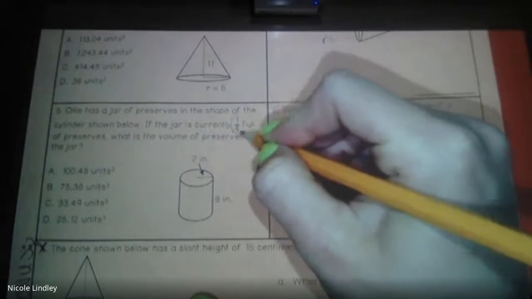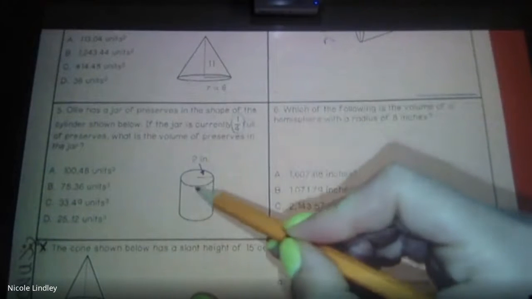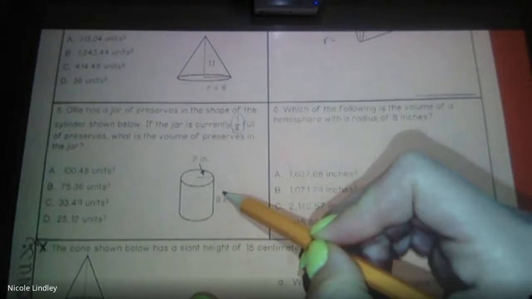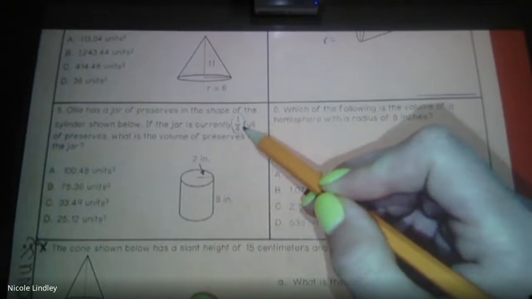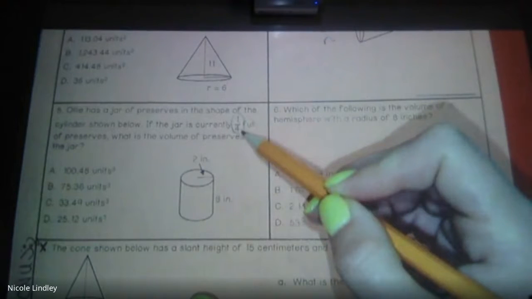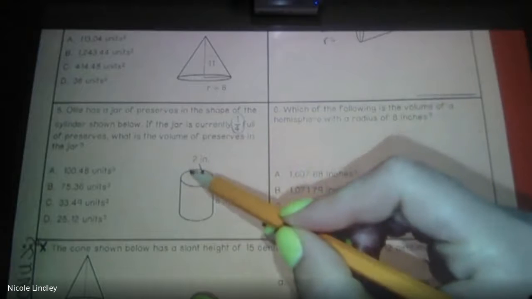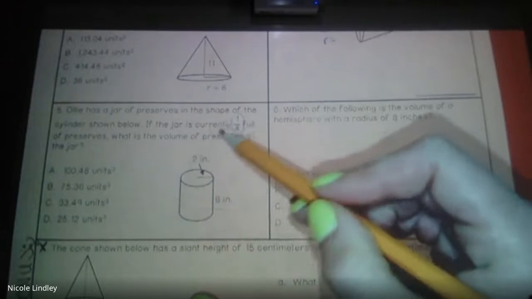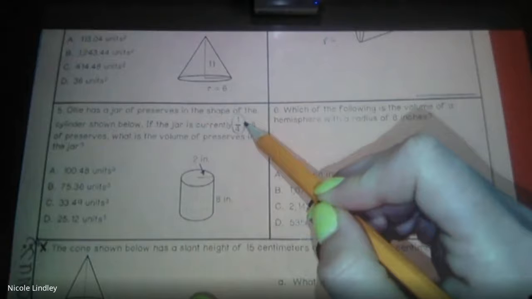So this one, they're trying to make it confusing. It's not confusing, okay? What you'll do is you'll find the volume for this cylinder right here first, and then you're just multiplying it by 1/4. Does that make sense? Because it's only 1/4 full. So go ahead and find the volume, and then you got to do a little multiplying by 1/4. Make sense?